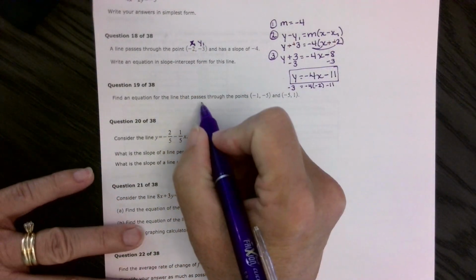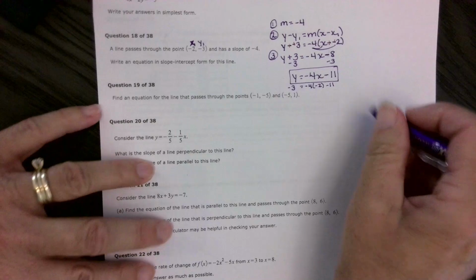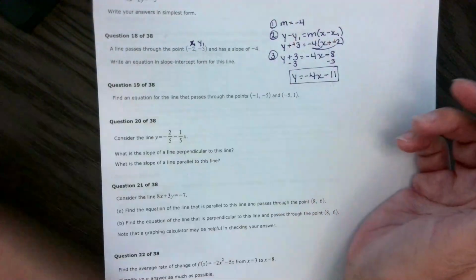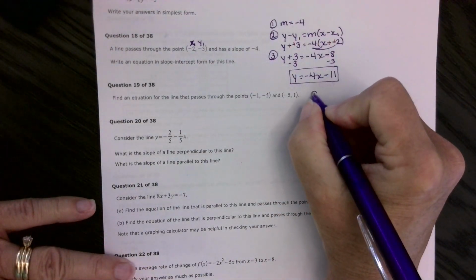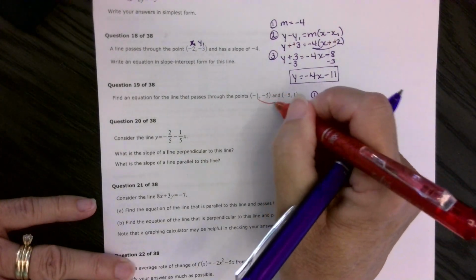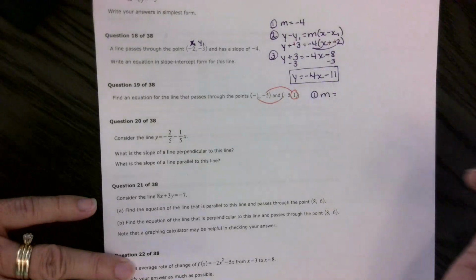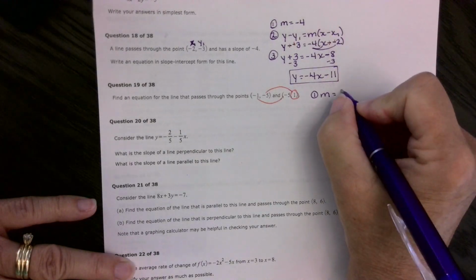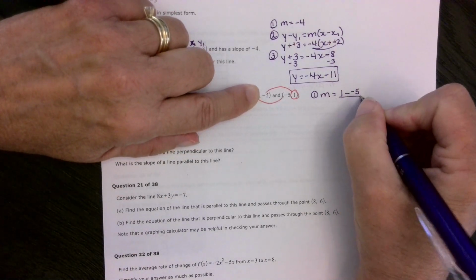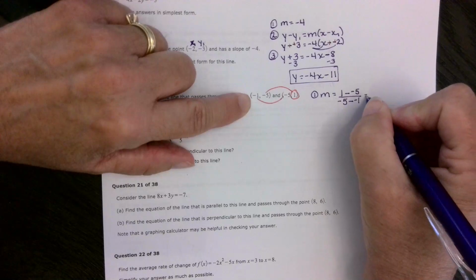Number 19, write an equation of a line that passes through these 2 points. Okay, I'm going to erase the checking part so that I can do this problem. Step 1, got to know the slope. Well, they give us 2 points. We have to find the slope. So connect the first ones, connect the second ones. I'm going to say 1 minus its partner of -5. -5 minus its partner of -1.